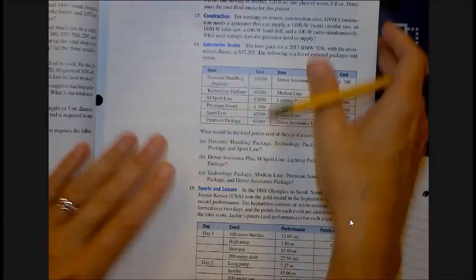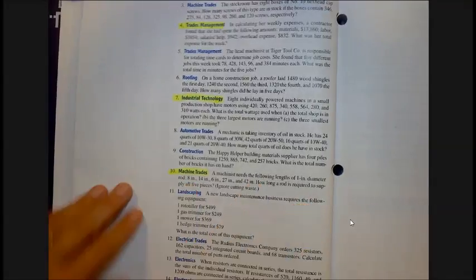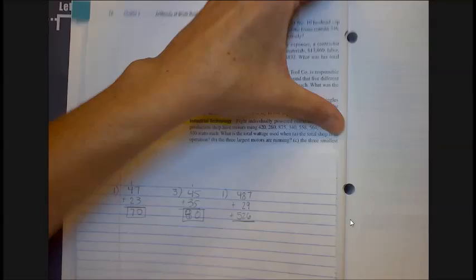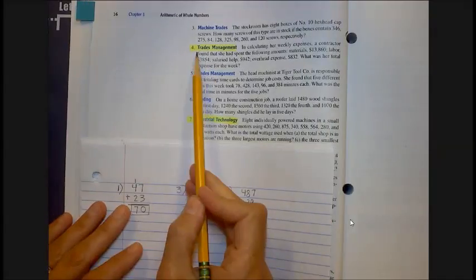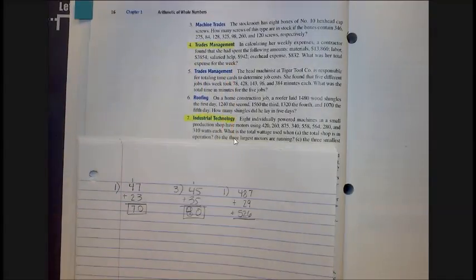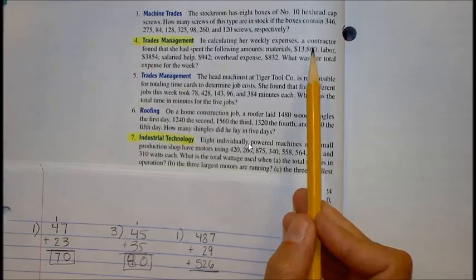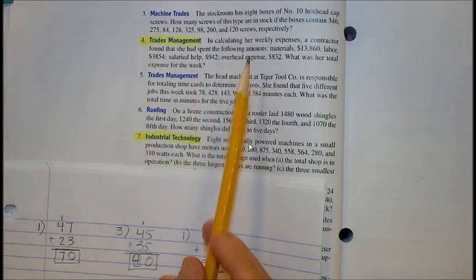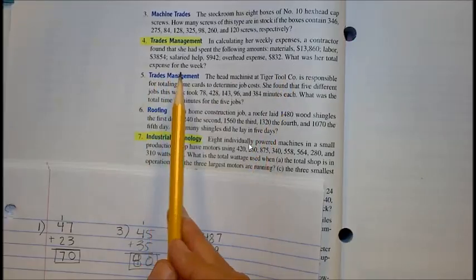So as we turn to page 16, and maybe in the 9th edition, these should be all pretty similar, and hopefully you're able to follow along if it's not the exact page number, we have number 4 here. This example is an application. It says, in calculating her weekly expenses, a contractor found that she had spent the following amounts. And then, giving those amounts, it says, what was her total expense for the week?